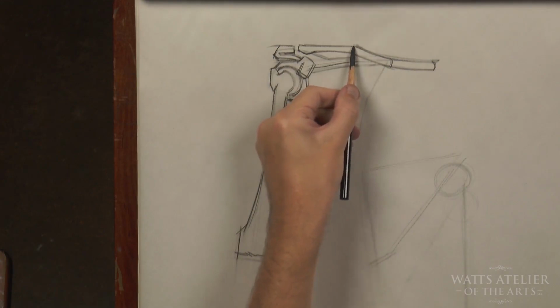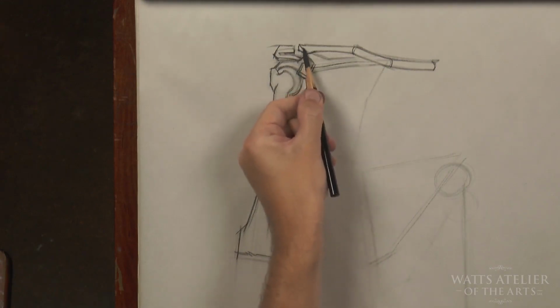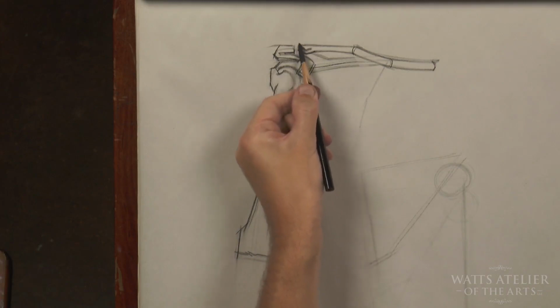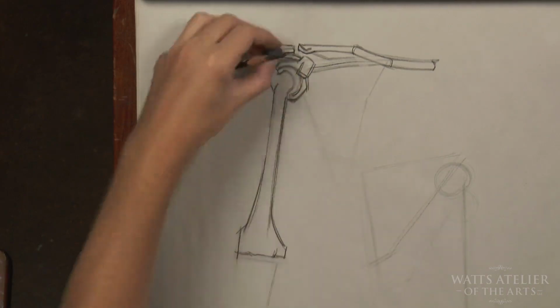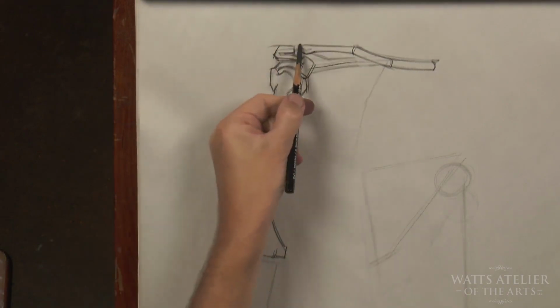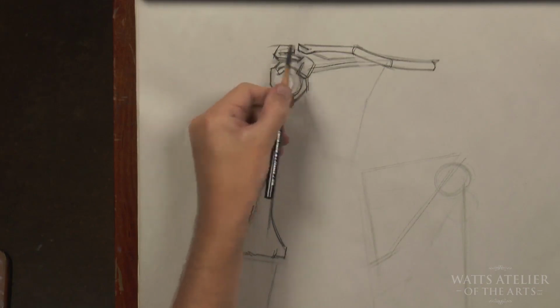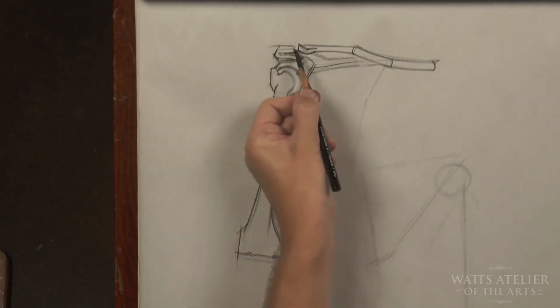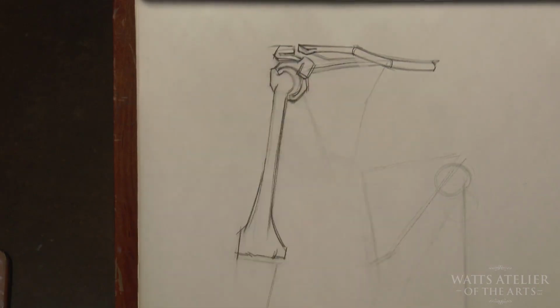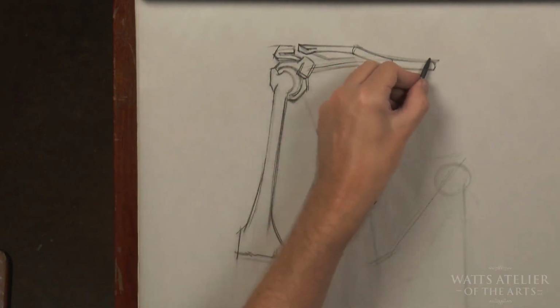Here, around here, but then flat out here, although that was not a good mark. That seems better. There we go. So we can start seeing how all this stuff's like locking on there, right?